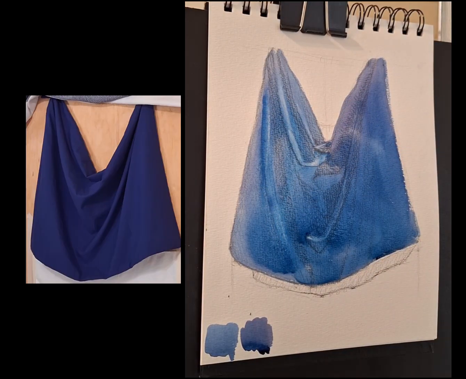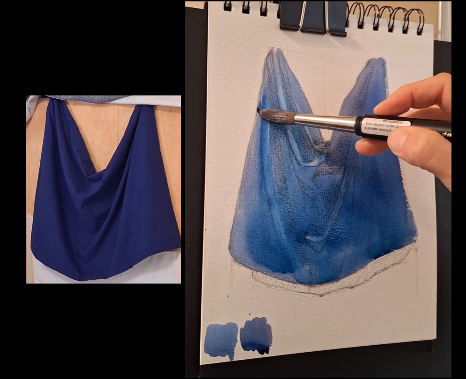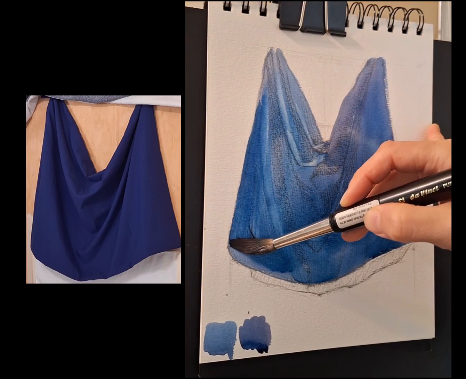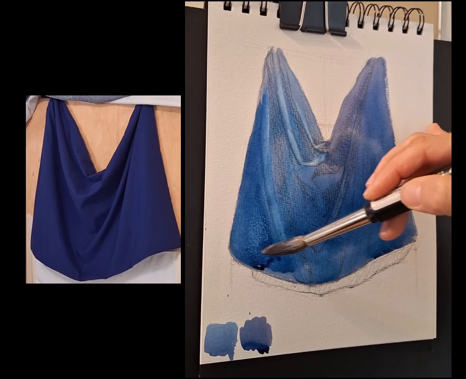This one is already drying too much, so I'll come in here and soften up this edge.